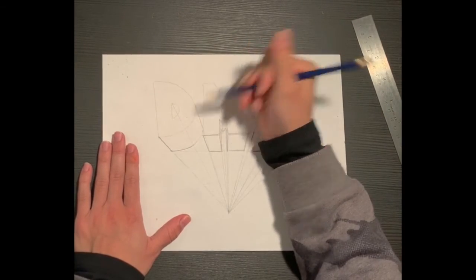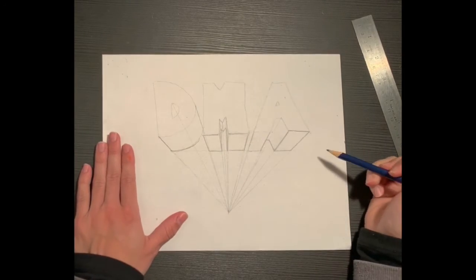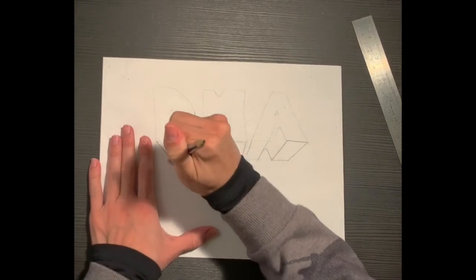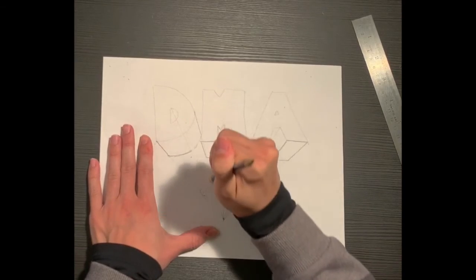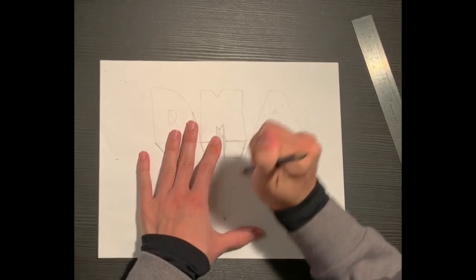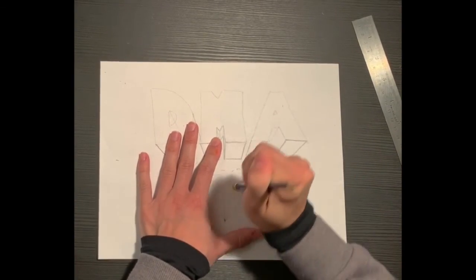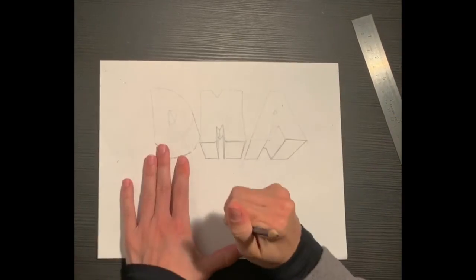Okay, so now I have the thickness of the letters, so I can go back and erase all of my vanishing lines. So it's super clear. And there's the vanishing point.